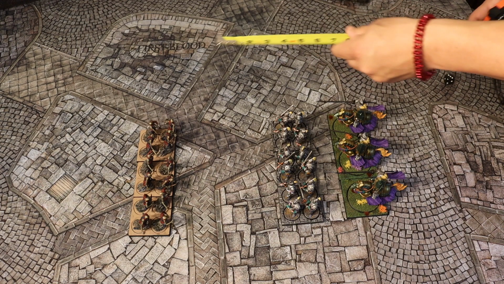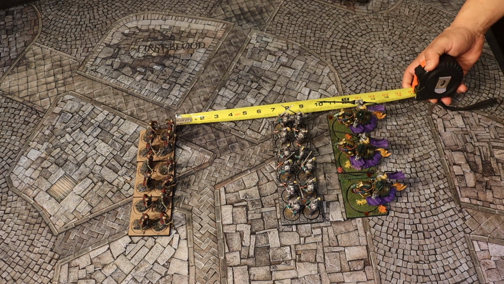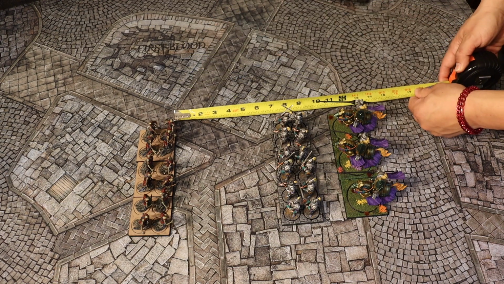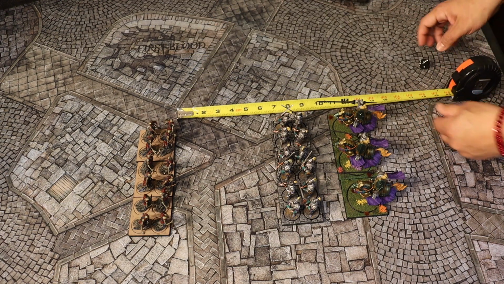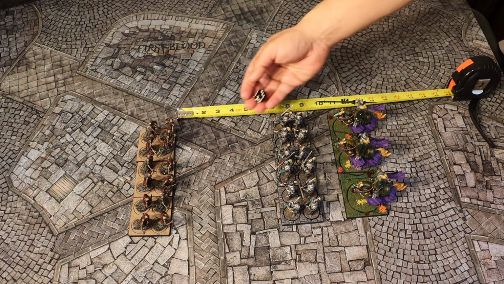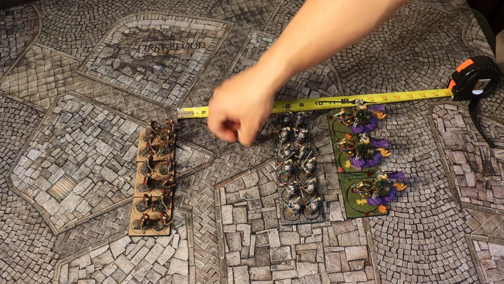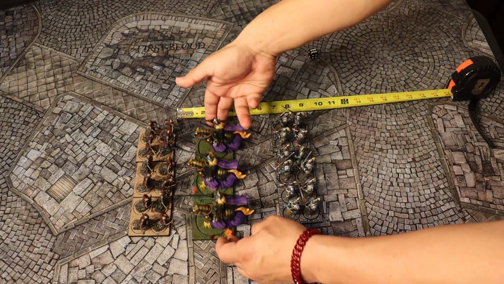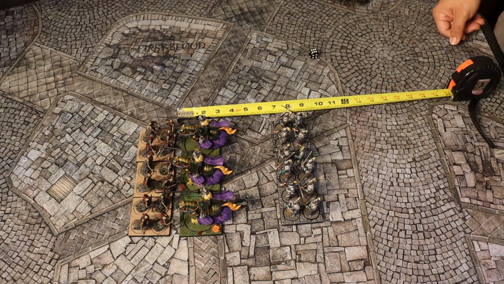So if you want to do a charge, you'd measure your charge distance, and right here we'd be about 11 inches. And so in this case, you'd have to roll a 3 or better. In this case, it'd be a 6. And you can just move your guys around and charge them in, and they'd be engaged with the Mori.